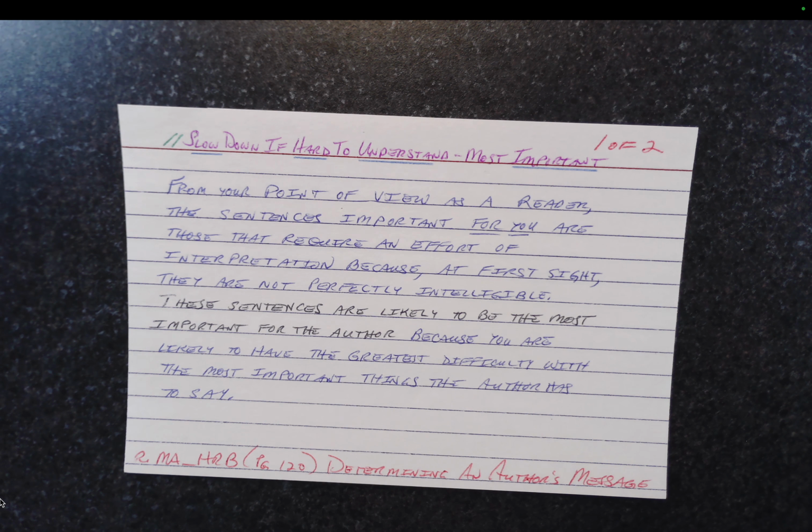However, that said, very often those are exactly the sentences that are also important for the author, because very often when the author is making their most important points, those are the ones that are hard to understand, because that's where some novelty is being brought in by the author.